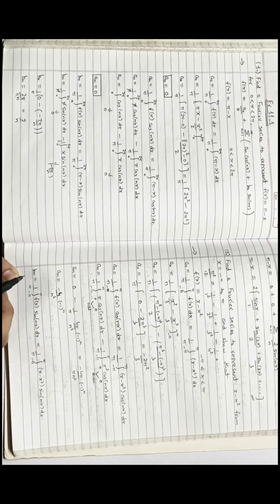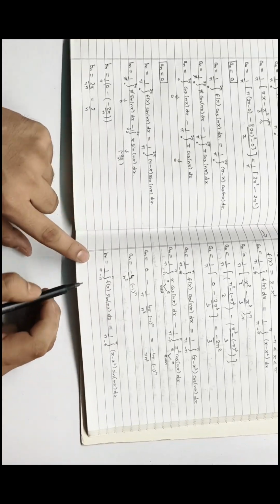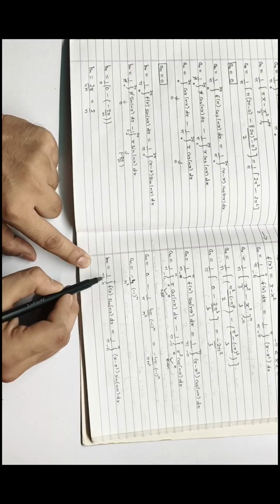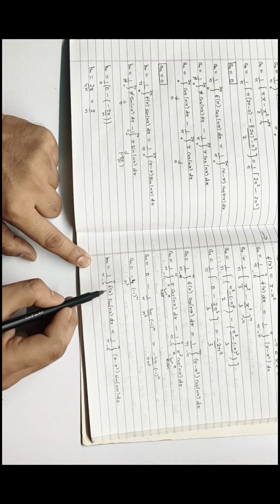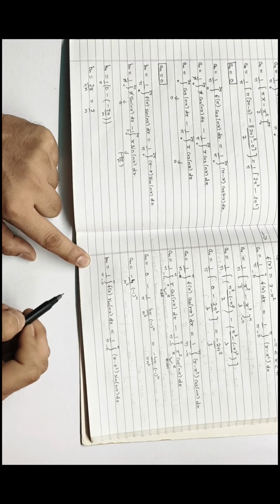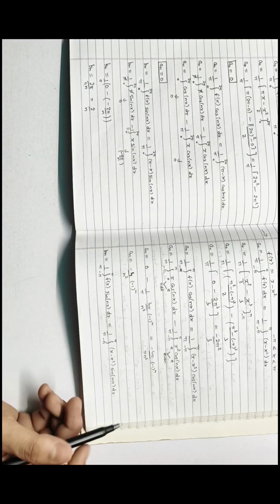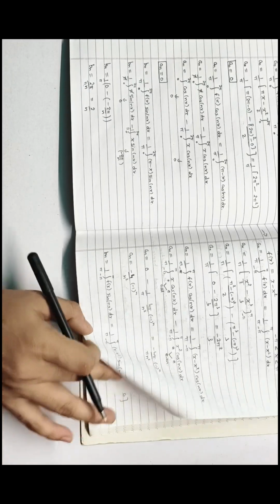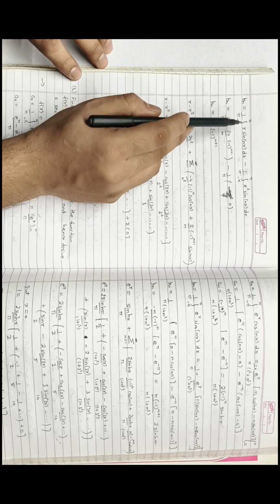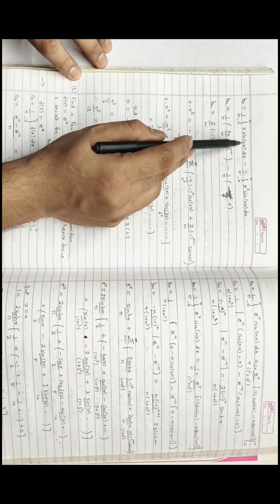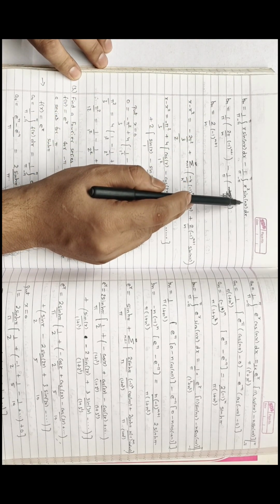Now we will find the value of bn. So bn is 1 upon pi, integral from minus pi to plus pi of f of x sin nx dx. Again I have substituted the value of the function, which is x minus x square. Let us solve this integral. Here you can see I have split the integral into x sin nx and x square sin nx.